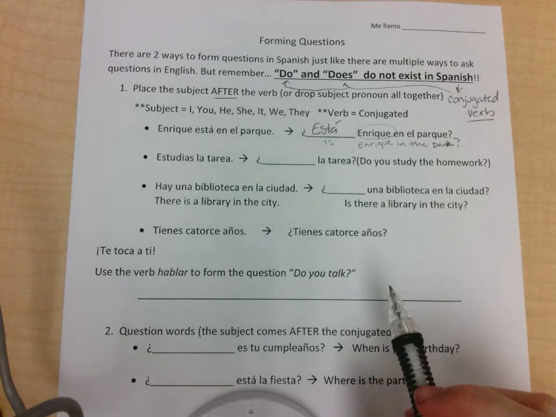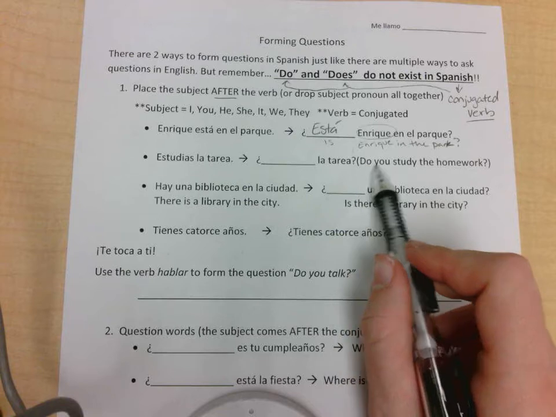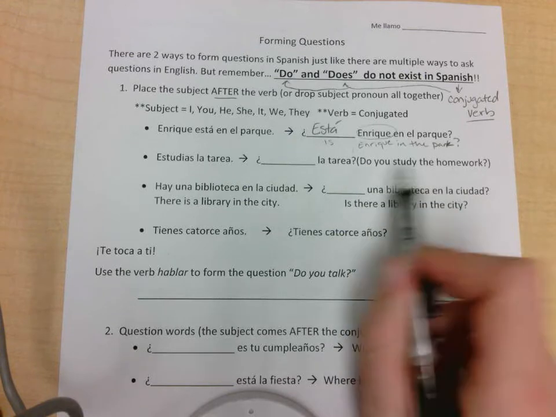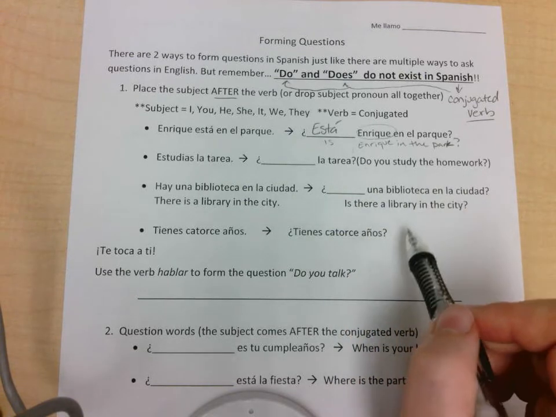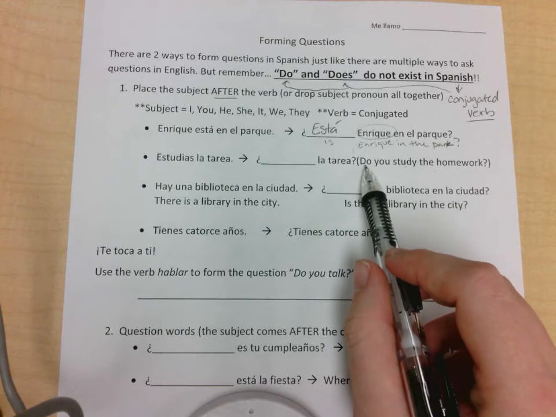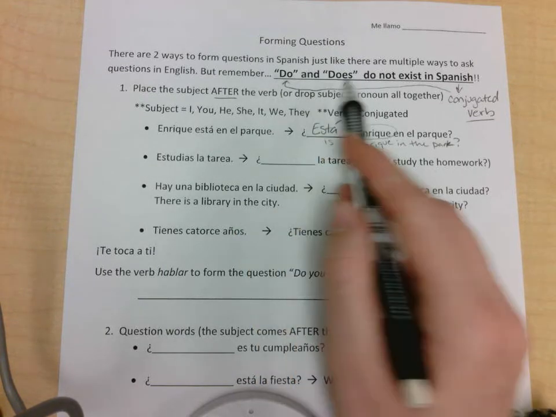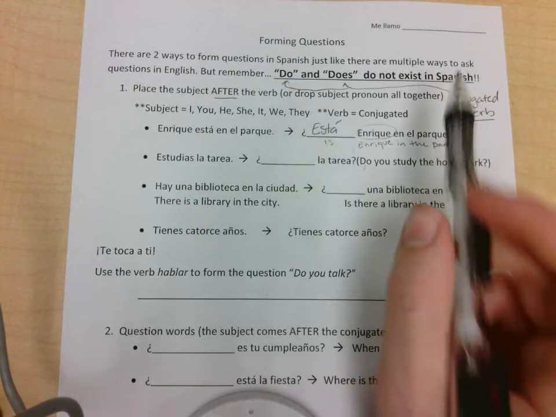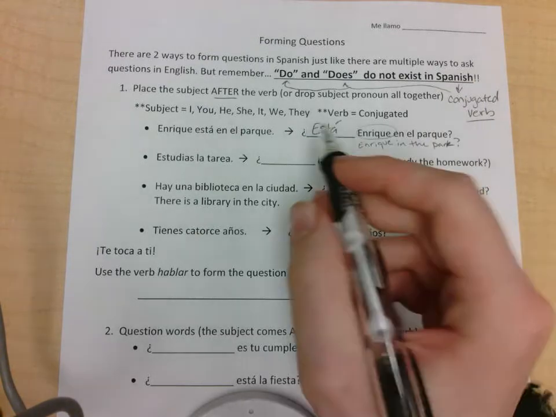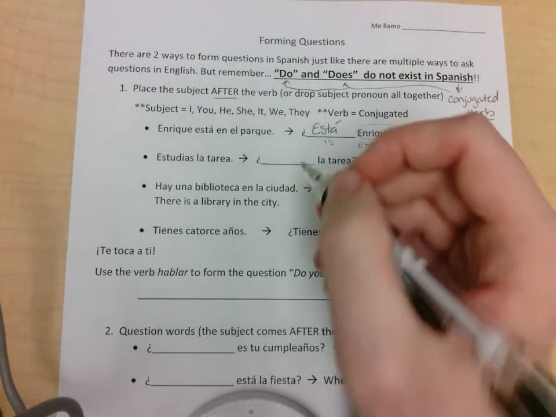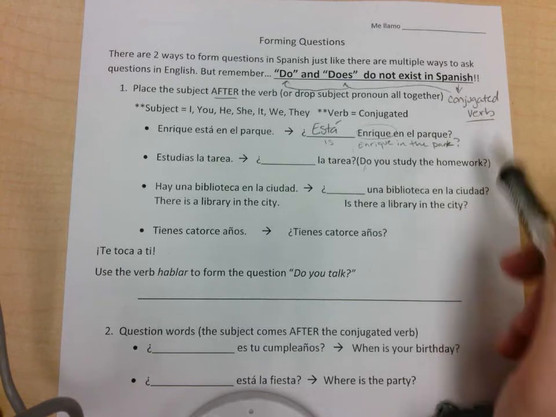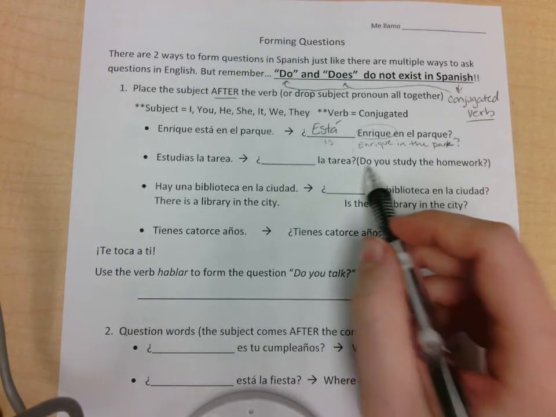The second one, we're asking the question, do you study the homework? So this is a do question. Remember, do and does do not exist in Spanish. So with this one, we're going to use our conjugated verb in order to work with the do.